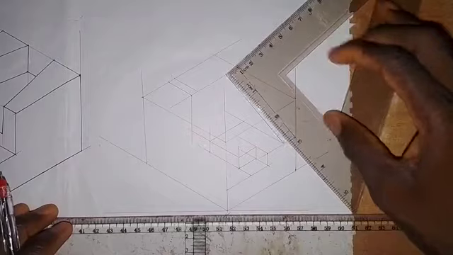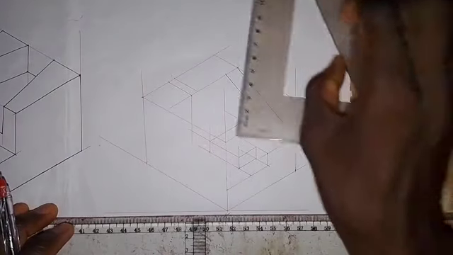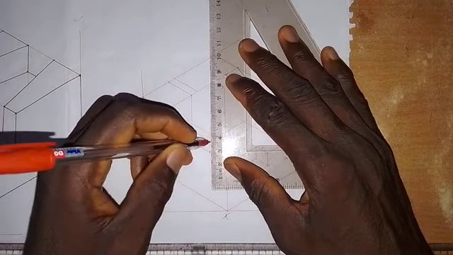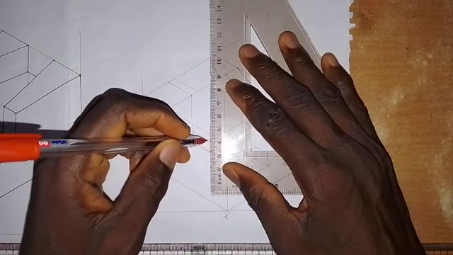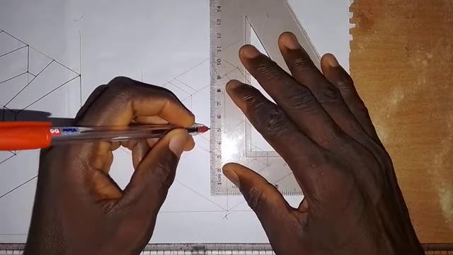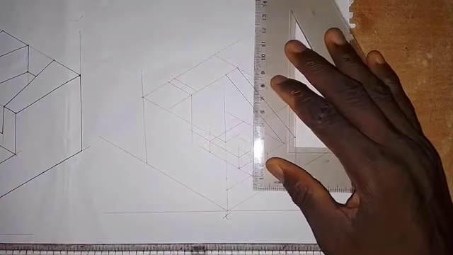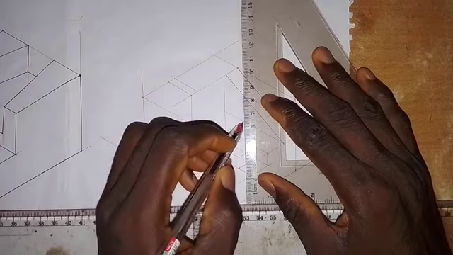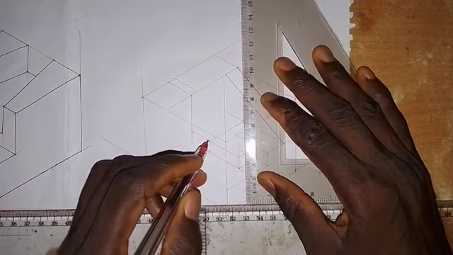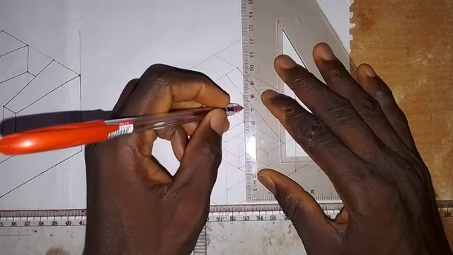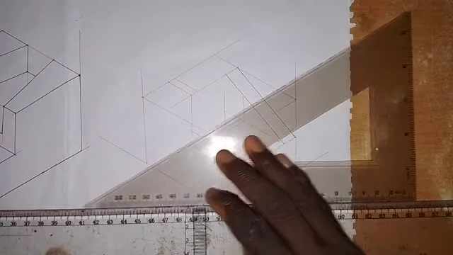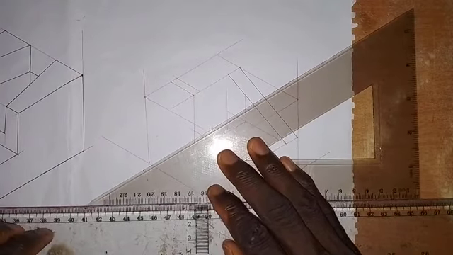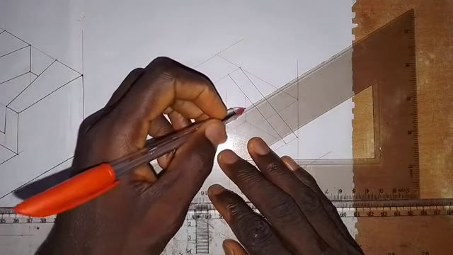Then I will take a measurement of 10 millimeters from this point up, and I will also come to this point here and take 10 millimeters too. Okay, so transfer this one.